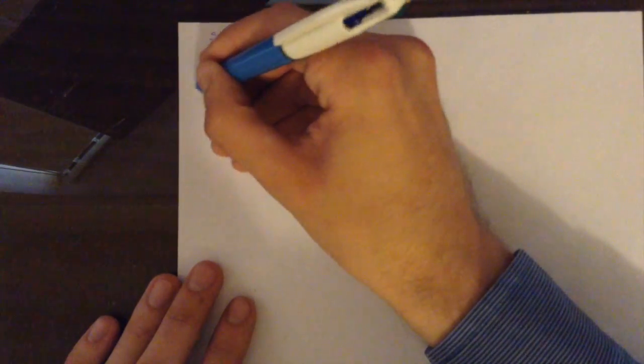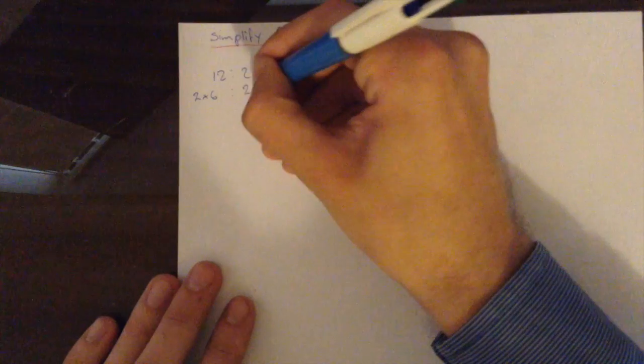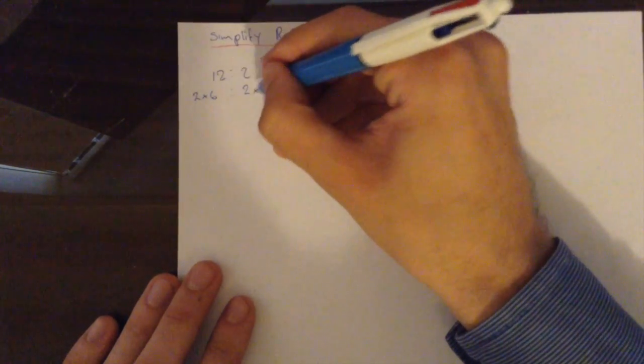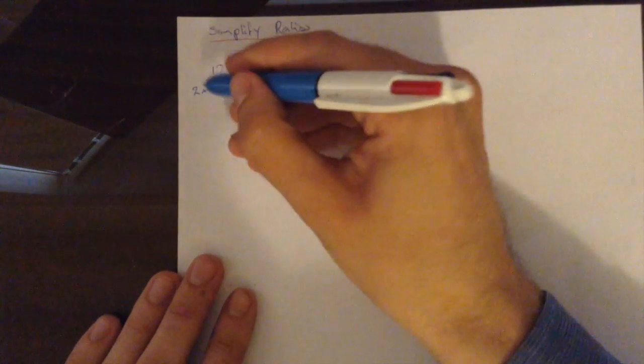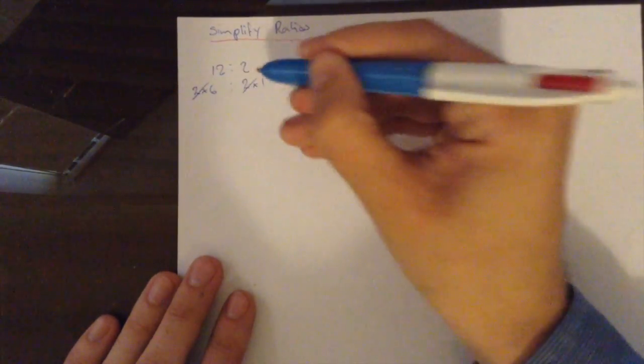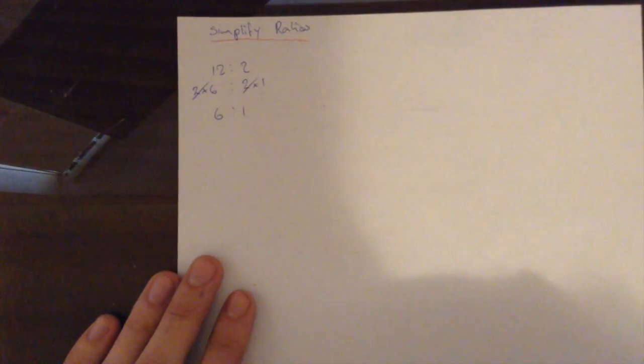So let's write that out now as 2 times 6 to 2 times 1, because 12 is the same as saying 2 times 6, and 2 is the same as saying 2 times 1. Now, whenever you see the 2 times on both sides, the same thing on both sides, we can cross it out. So that means that we get 6 to 1, and that's how you cancel down.